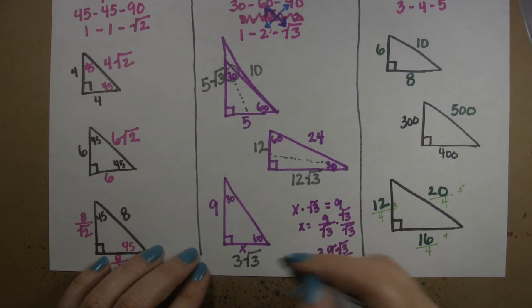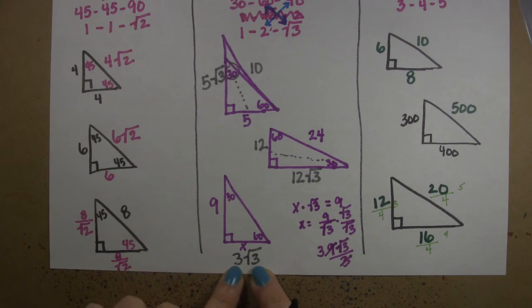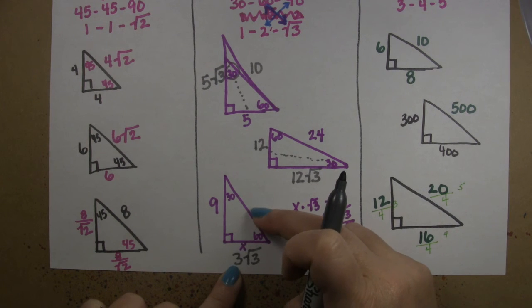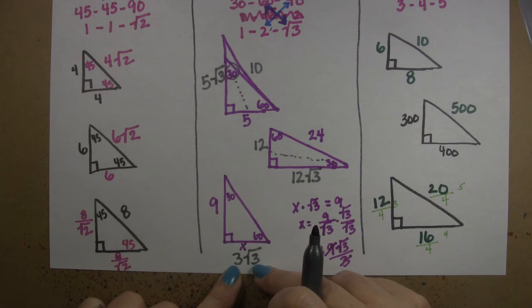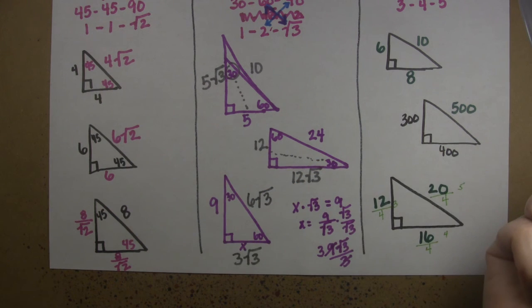I know, that was a lot of algebra right there, wasn't it? But you could see now that if you take this and you multiply it by root 3, you're going to wind up with 9. This side becomes easier. Once you figure out your short side, you just have to multiply by 2. So that's going to be 6 root 3.